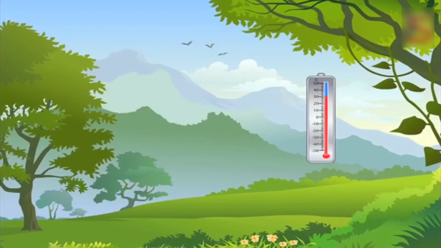Students, as we have learned, the AGW is caused by human activities, and one of the main human activities that is leading to global warming is deforestation. Now, let us see how our country is getting affected by climatic change.